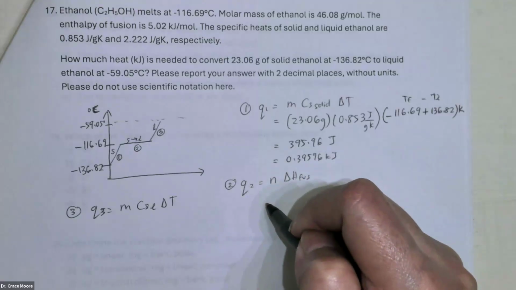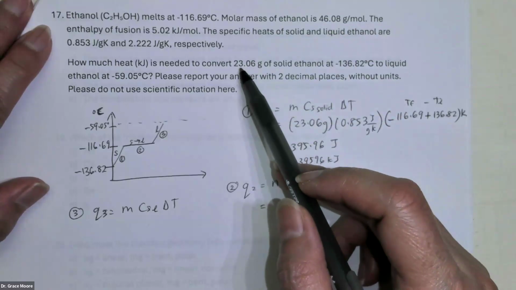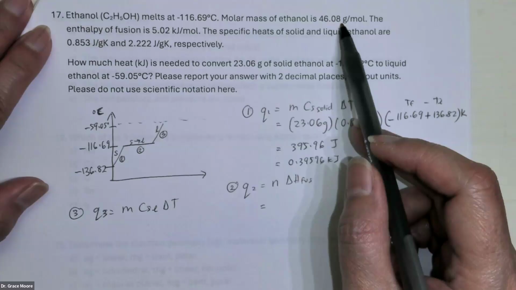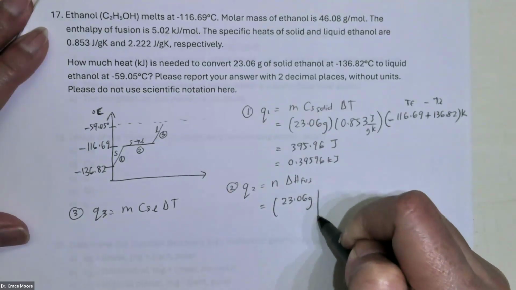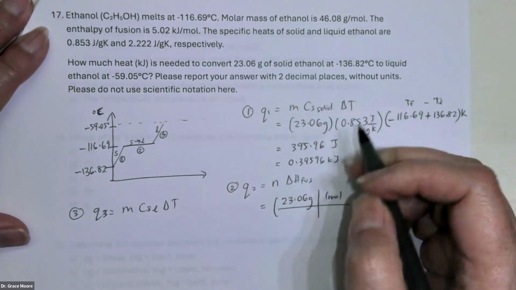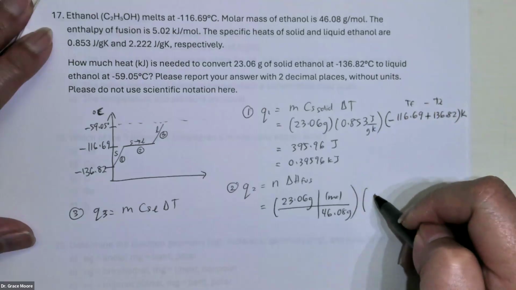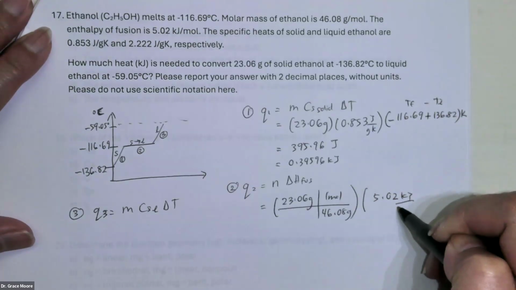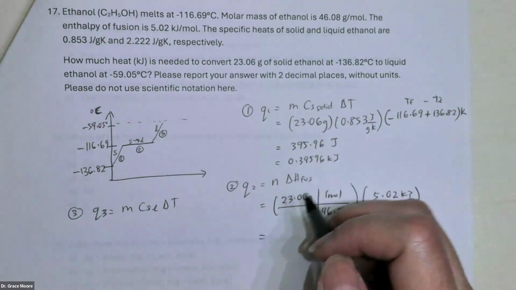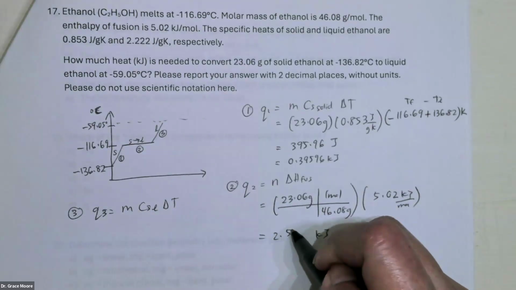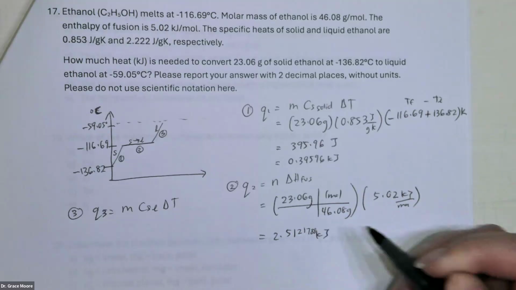All right, for step 2, we need number of moles. They gave us the molar mass of ethanol, so we would have to take 23.06 grams divided by 46.08 to get the moles. So I'm going to go ahead and do that part here. 23.06 grams, the conversion, is 46.08 grams, and then times delta H fusion, which is 5.02 kilojoules per mole. So the answer is in kilojoules. And you get, I'm going to write down all the numbers, but it's really just 2.51, 2, 1, 7, 8.